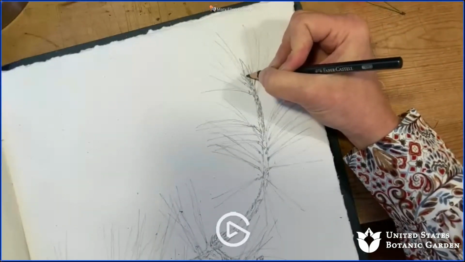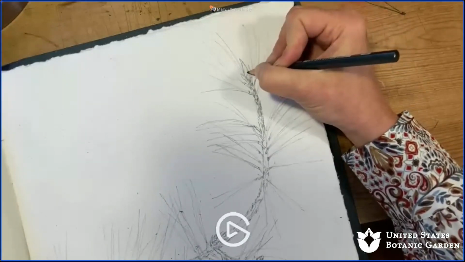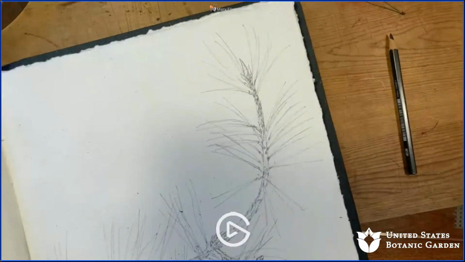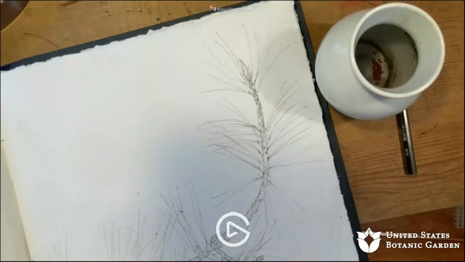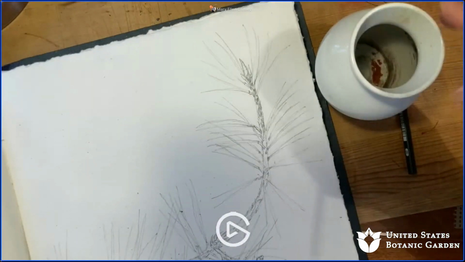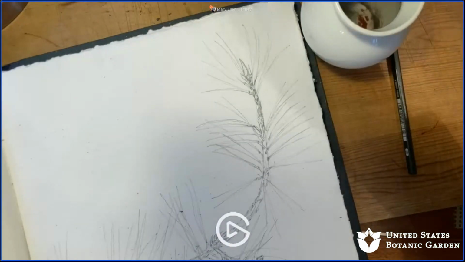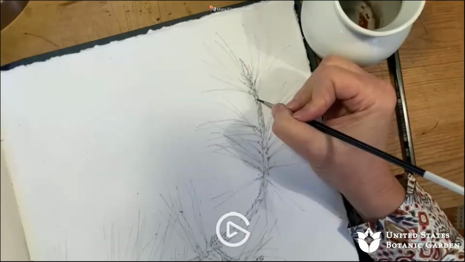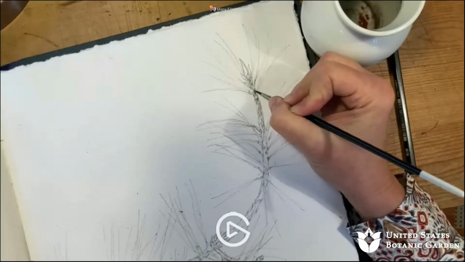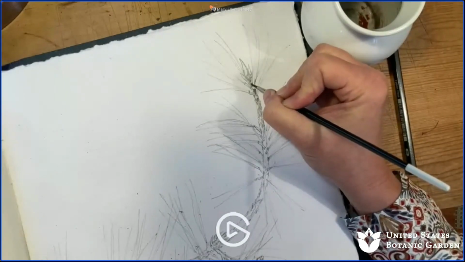And one thing, so I'm starting to put in all of this. If you take a little bit of water, and now I'm going to get a brush, a rather small brush. And one of the things that you can do, I'm going to get the brush just a little bit wet, and I can come in and just touch that graphite.